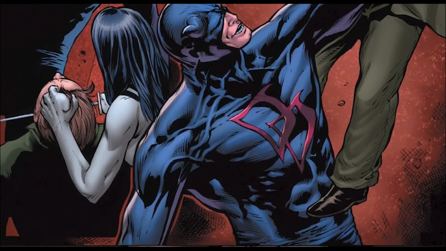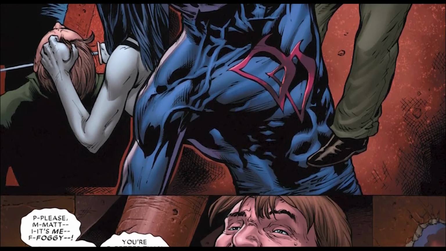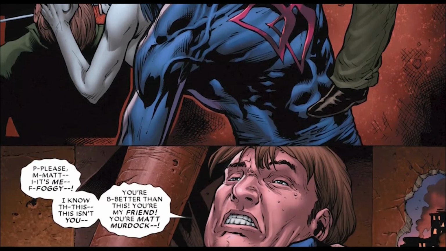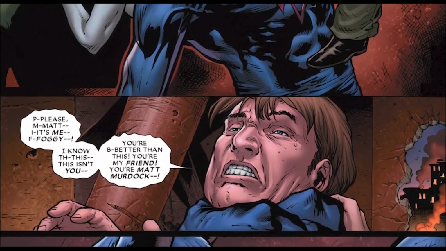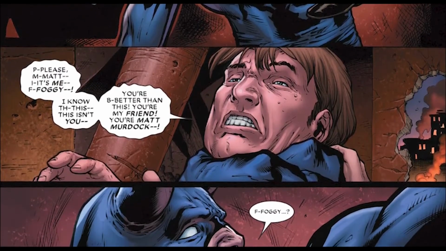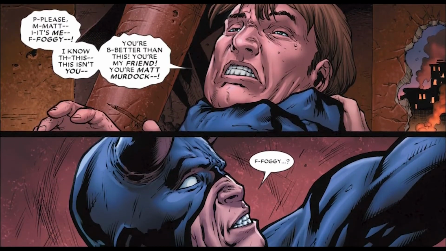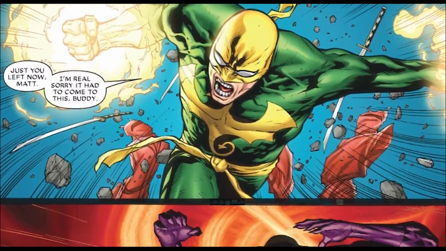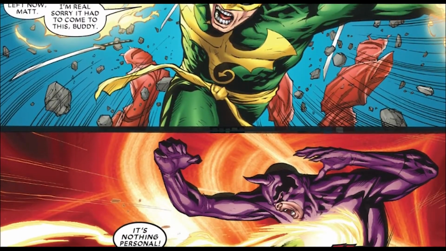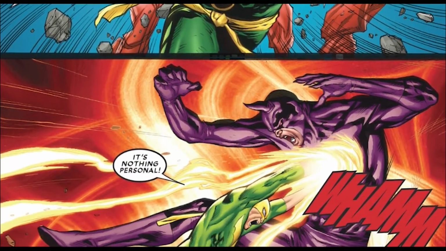That begins the process of Daredevil and the Beast fighting over the body of Matt Murdock. Also gives the heroes a chance to finally win this battle. So out of nowhere, you have Iron Fist punch Daredevil with all of the chi energy that he had left.